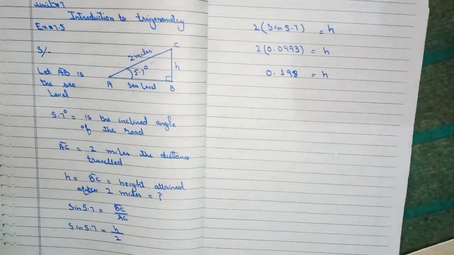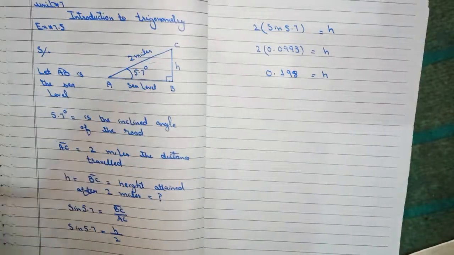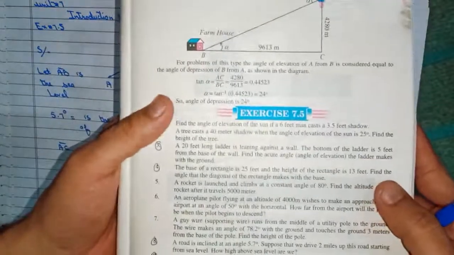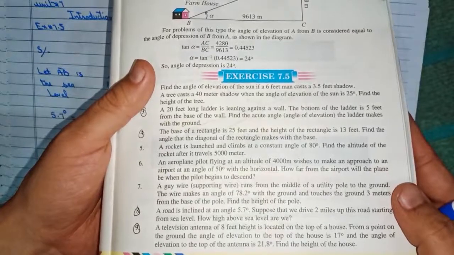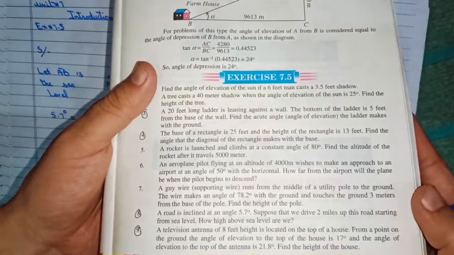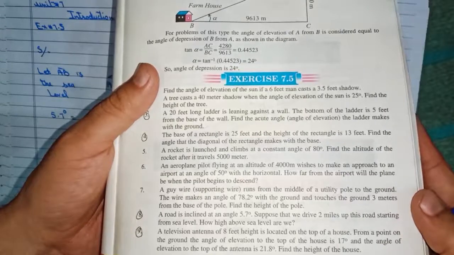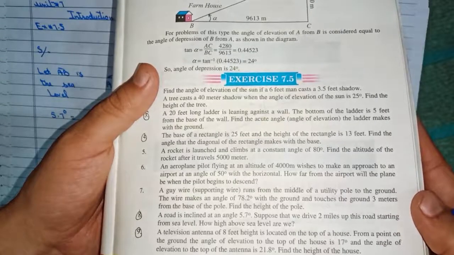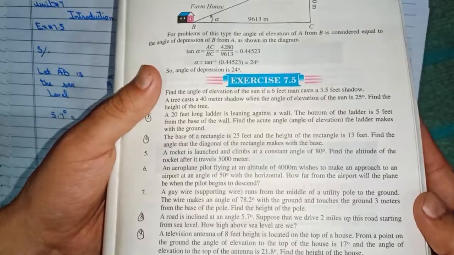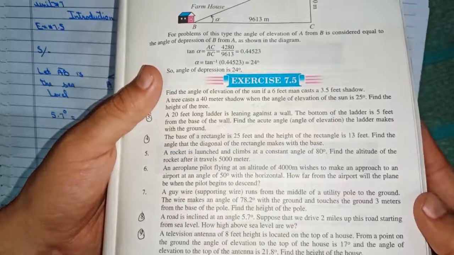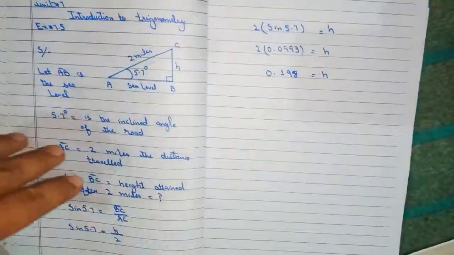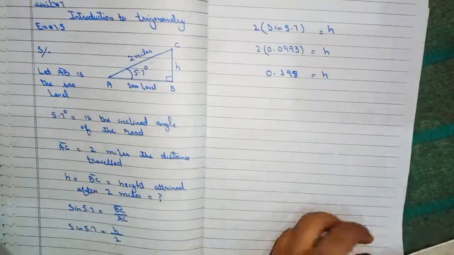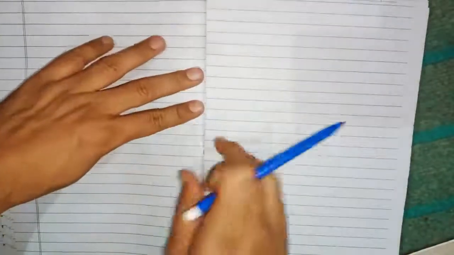And now see question number 9. The statement is, a television antenna of 8 feet height is located on the top of a house. From a point on the ground, the angle of elevation to the top of the house is 17 and the angle of elevation to the top of the antenna is 21.8. Find the height of the house. So this is a great tricky question where you have to deal with two right angle triangles.